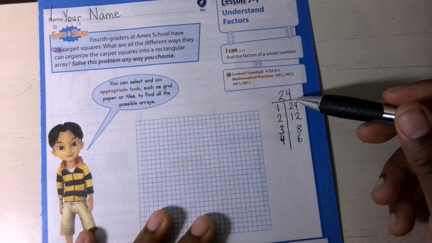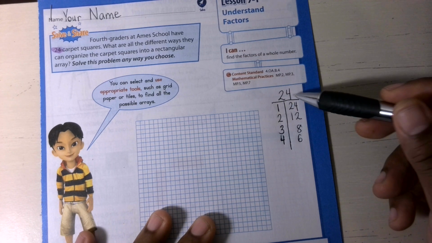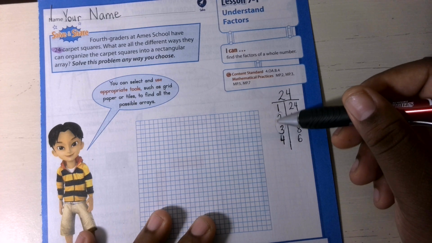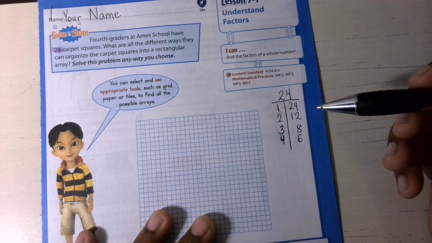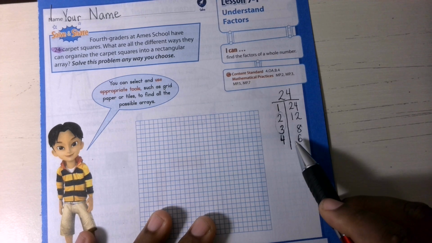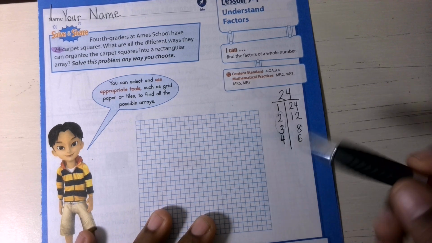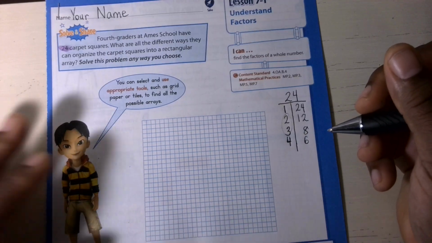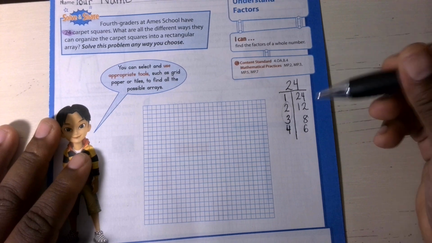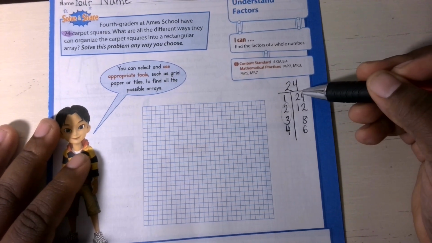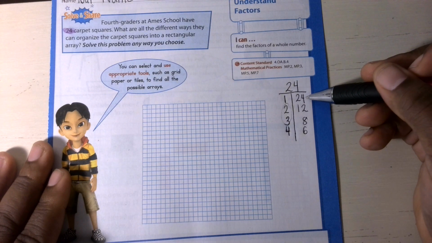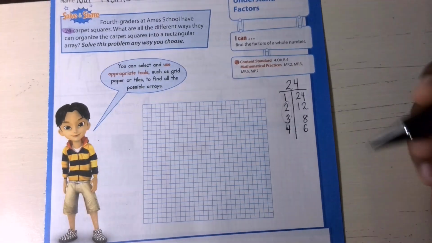Is 5 on the list? No, because 24 does not end in a 0 or a 5. Is 6 on the list? Yes, because 2 and 3 are on the list. However, that factor pair will be 6 and 4. I already have 4 and 6. And so that's how I know that I'm done. So when I'm looking at the factorizations for 24, I could arrange 24 items, in this case carpet squares, in 1, 2, 3, 4 different ways.